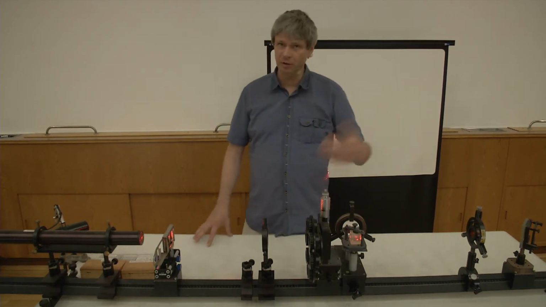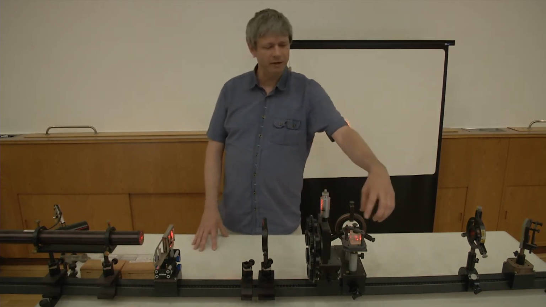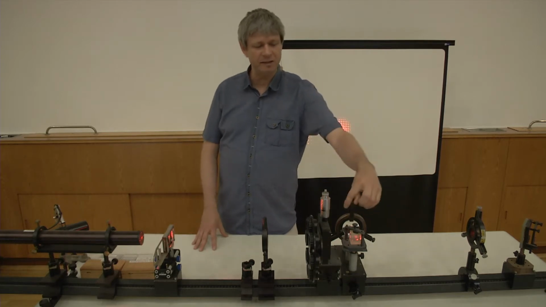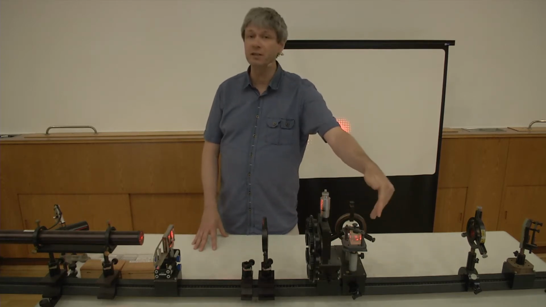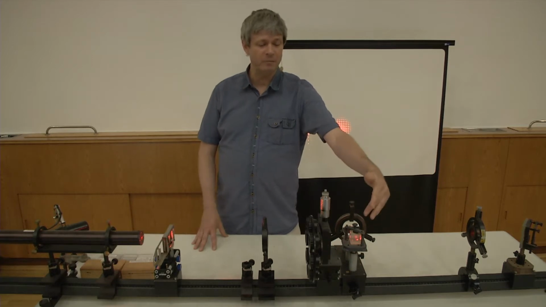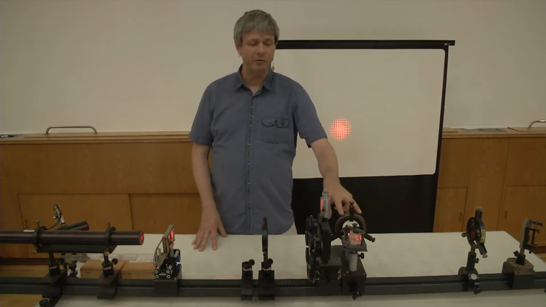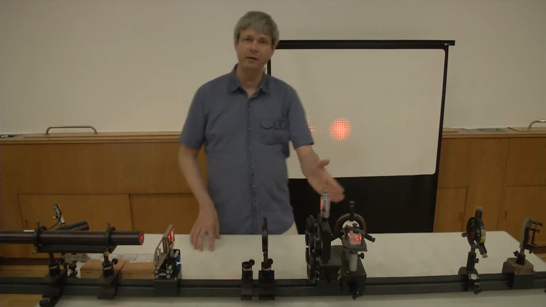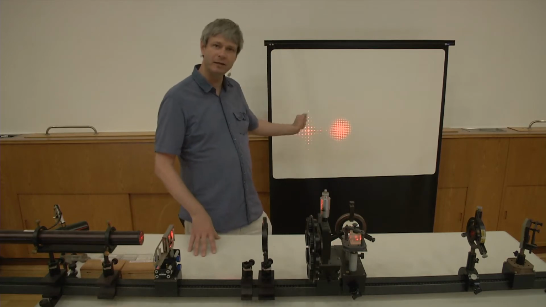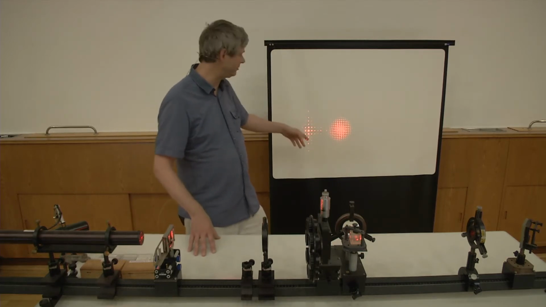In addition to what a normal microscope has, we have this little device here. What it does is take some of the light, so a certain percentage is taken out of the beam, and then with this lens we form an image of the pupil plane right next to the other image. So that allows us to simultaneously see the image plane and the pupil plane.